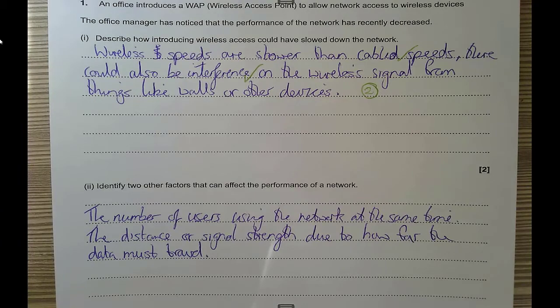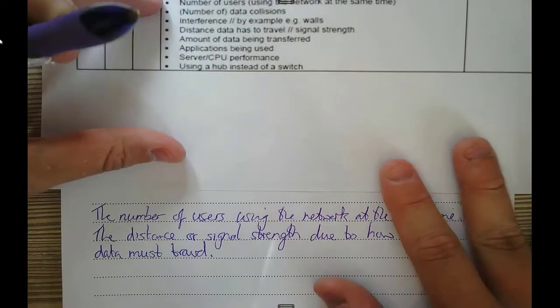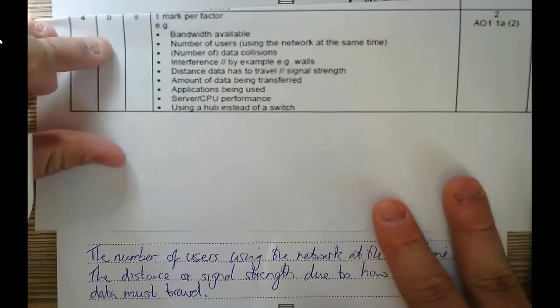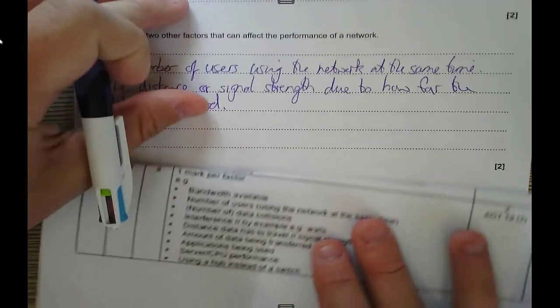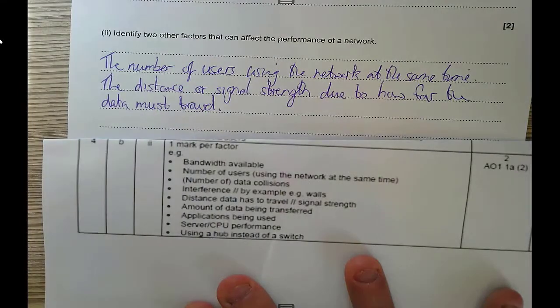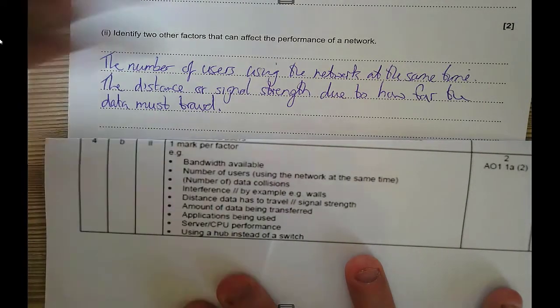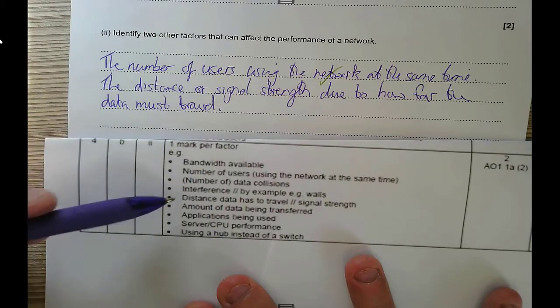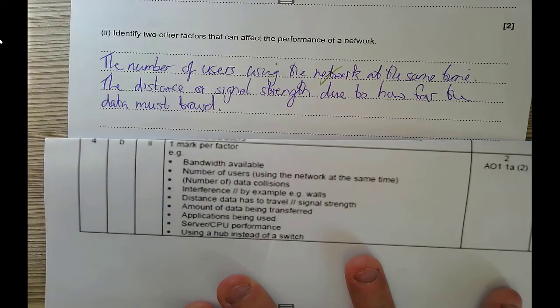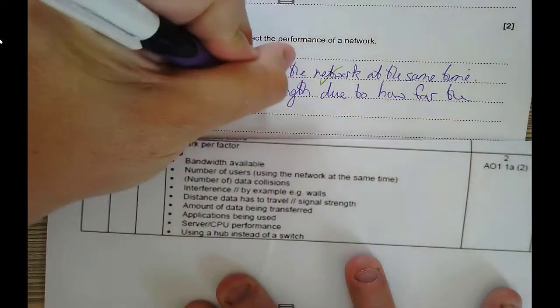The second question then is identify 2 other factors. So you want to try to not name anything you've mentioned at the start. So we've got here, let's just move it around this way, probably a bit easier, just bear with me. So we've got here the number of users using the network at the same time. So that 2nd bullet point there says that number of users using the network at the same time. And then I've got the distance or signal strength due to how far the data must travel. So we've got distance data has to travel / signal strength. So that gets me my 2 marks.